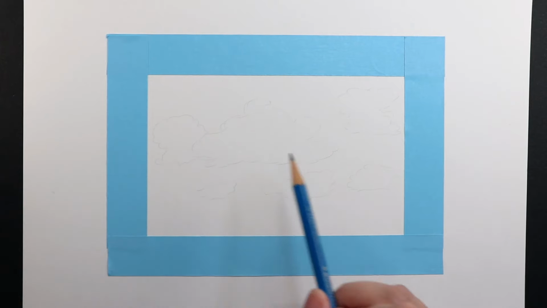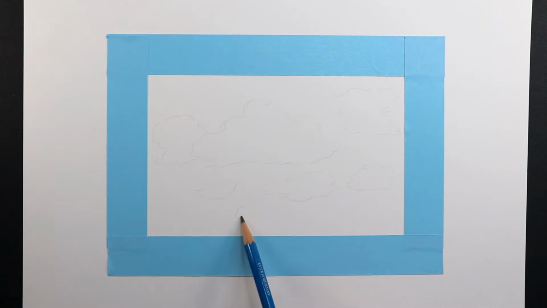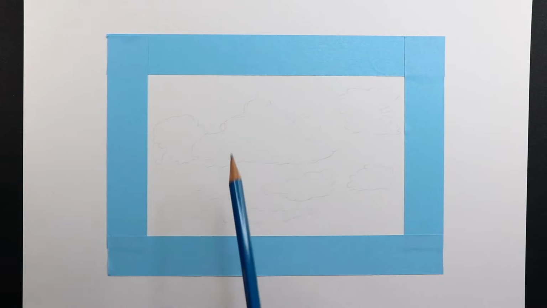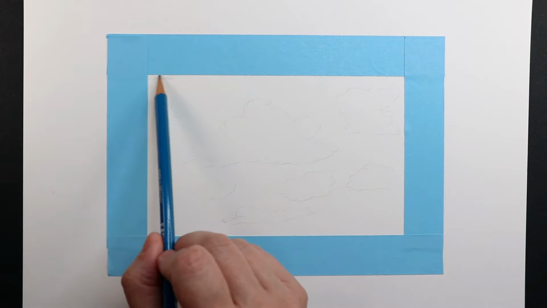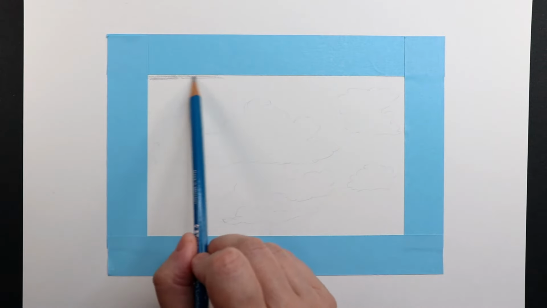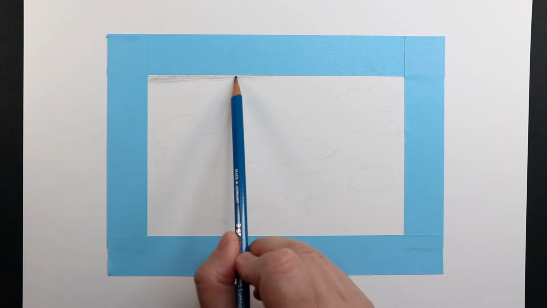Clouds are all different shapes and sizes. Sometimes we can even picture them as objects in our mind. Using an HB pencil, we're going to shade the sky from a darker value to a lighter one. The sky appears lighter closest to the horizon, and darkest further up in the sky.